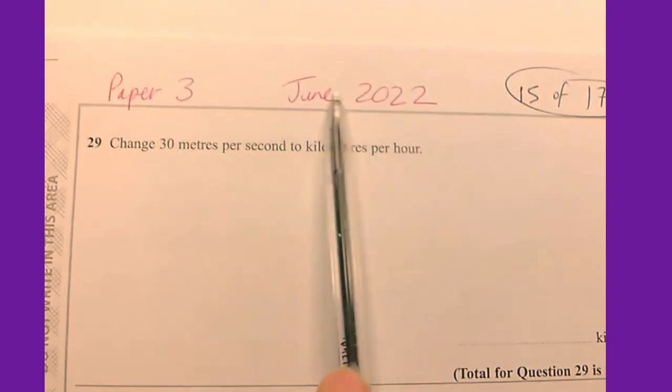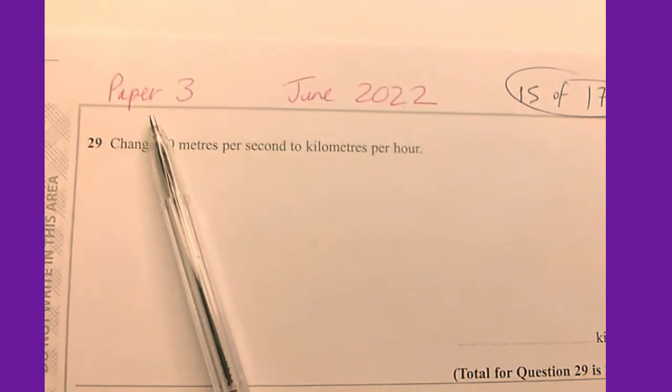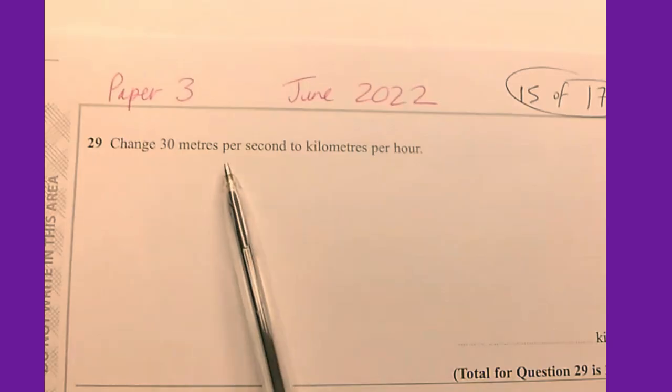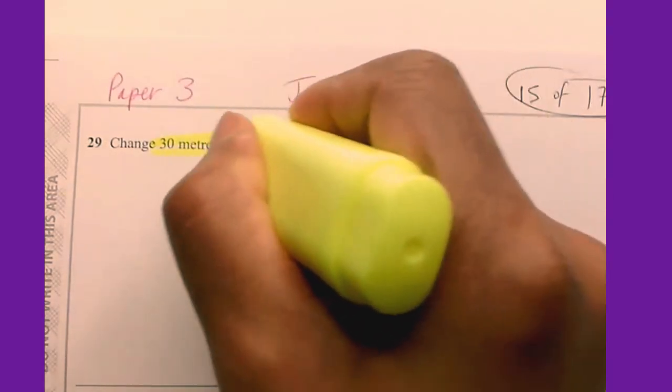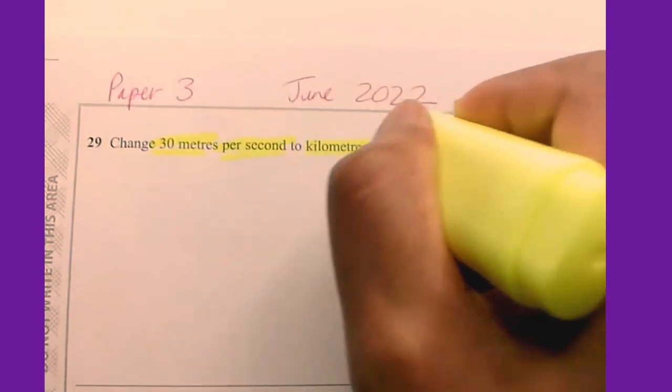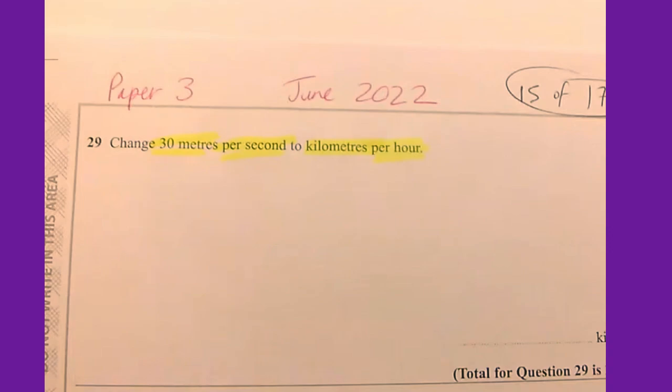This is from June 2022, paper 3. Change 30 meters per second to kilometers per hour. Press pause and have a go. So we've got 30 meters per second to kilometers per hour. So let's think about what we're doing here on this question. Lot is going on.